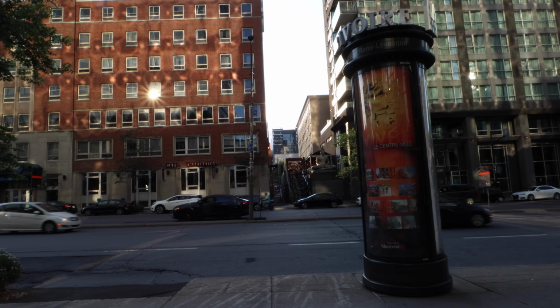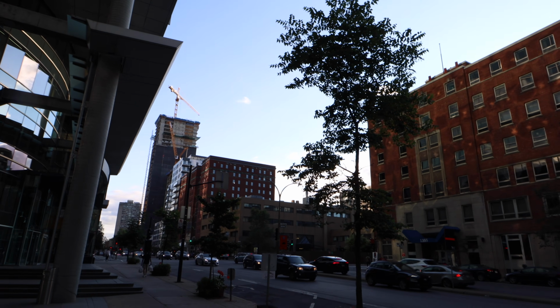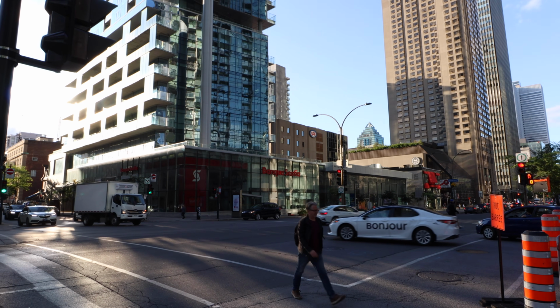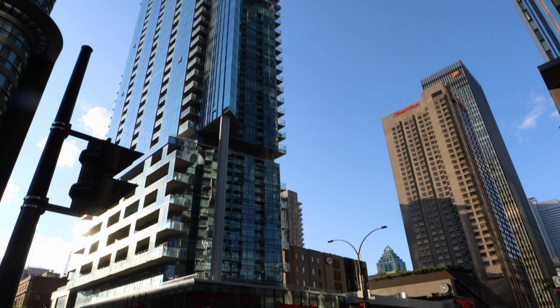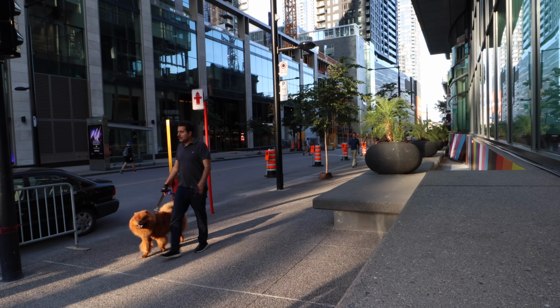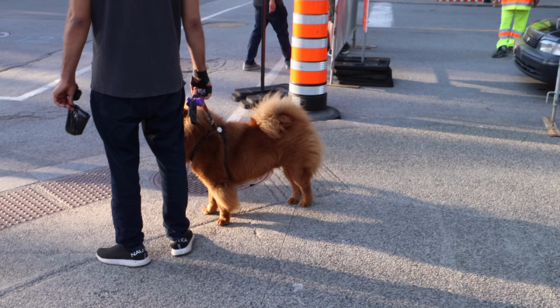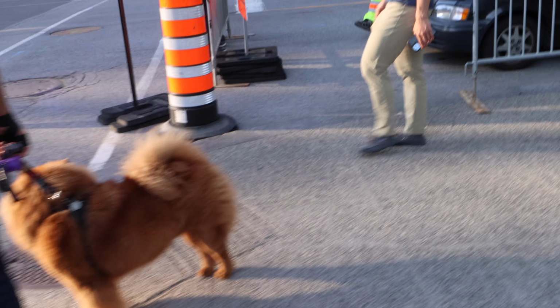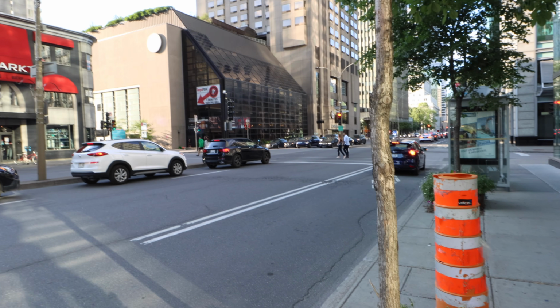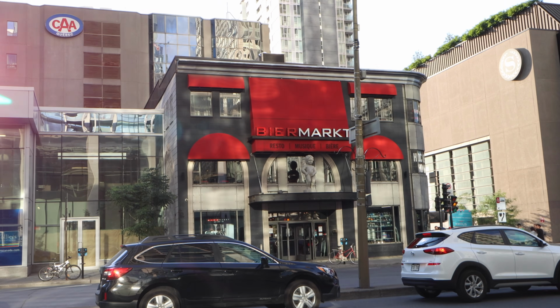A bit of a classy part of downtown, actually. The vibe has changed since back where I started. Yeah, classy little area. I gotta dress up next time I'm down here. What a cool dog. Anyway, our walk continues, and pretty soon we're gonna get to an older building that I don't think is going anywhere anytime soon. No, not the beer market. I'm not talking about that. I'm talking about this one.